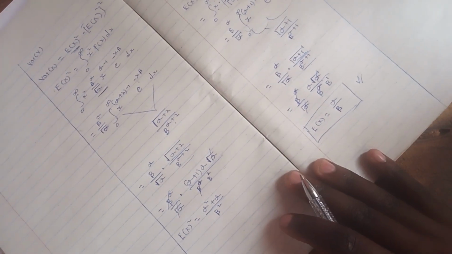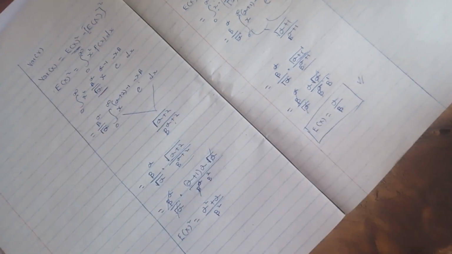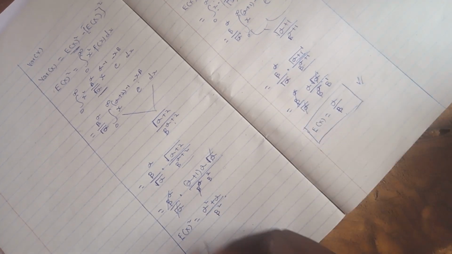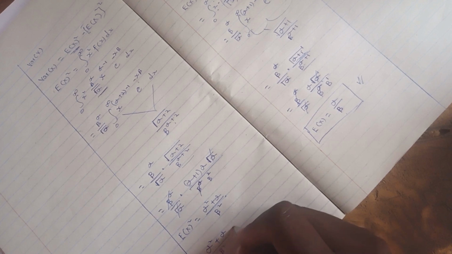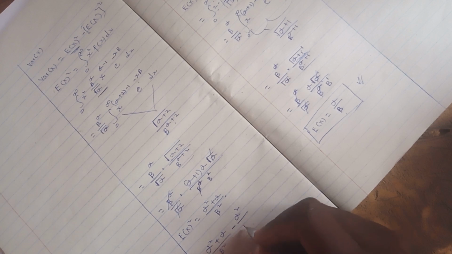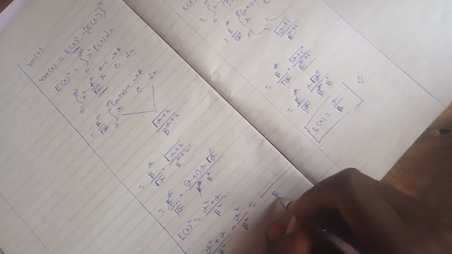But what do we say the variance is? We said we find the expected value of x squared minus the mean squared. So we take this one and subtract the mean squared, which is alpha out of beta, squared. So it will be alpha squared plus alpha out of beta squared minus alpha squared out of beta squared. We find the LCM, which will just remain as beta squared.